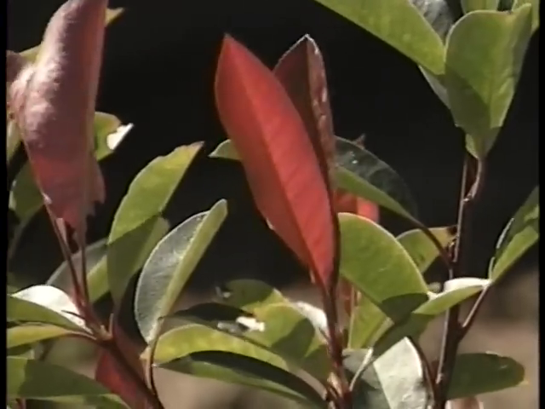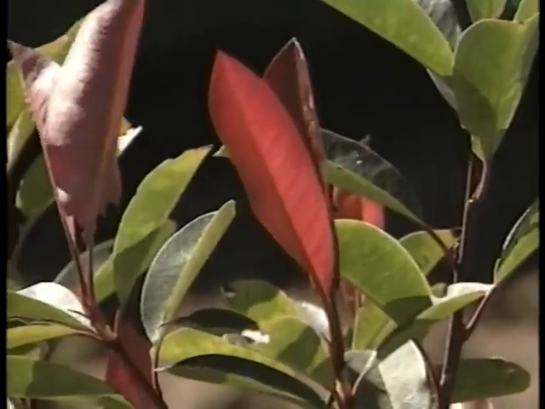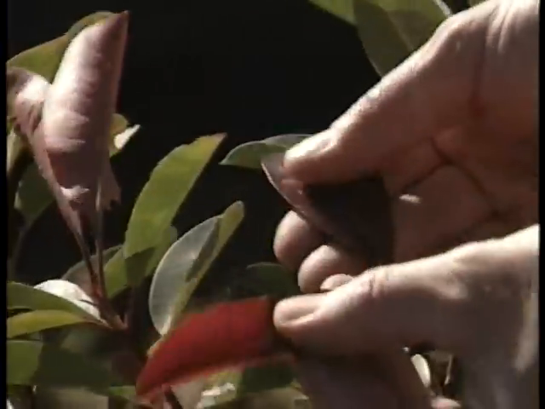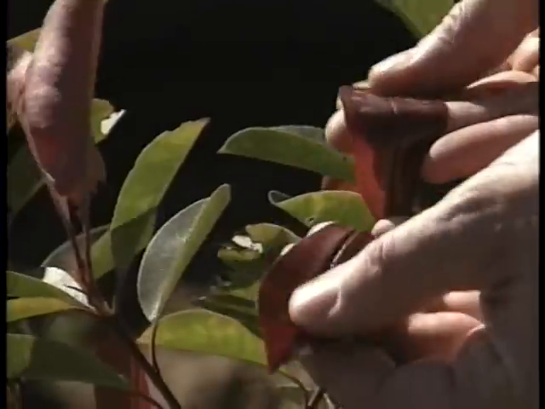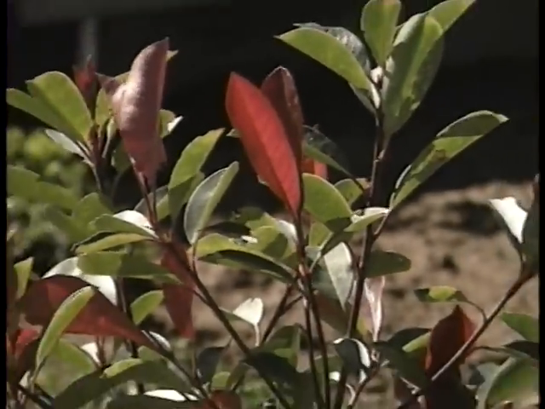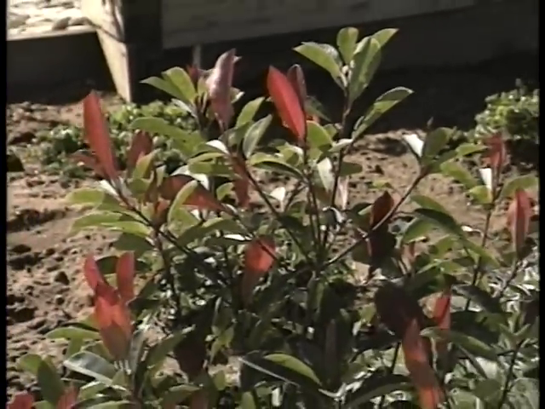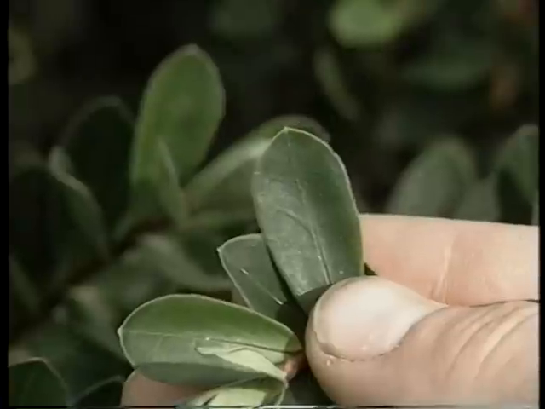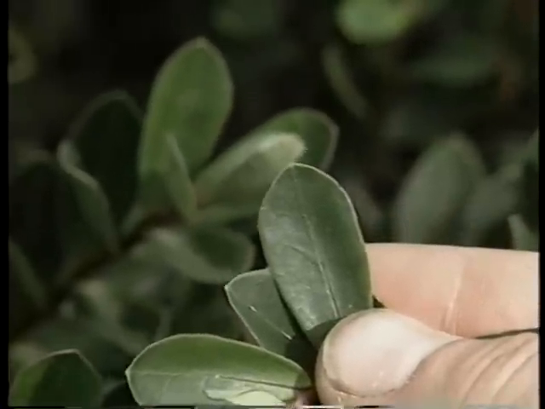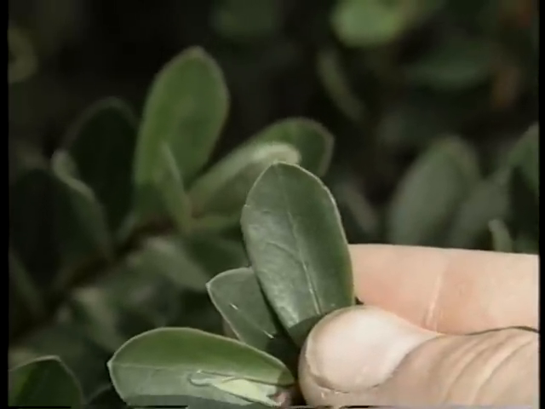It's very important to look at the youngest as well as the oldest leaves of a plant because their colors may vary with age. Here we see the younger leaves of this photinia are reddish, while the older leaves are green. Along with color, leaf texture will help you recognize plants.